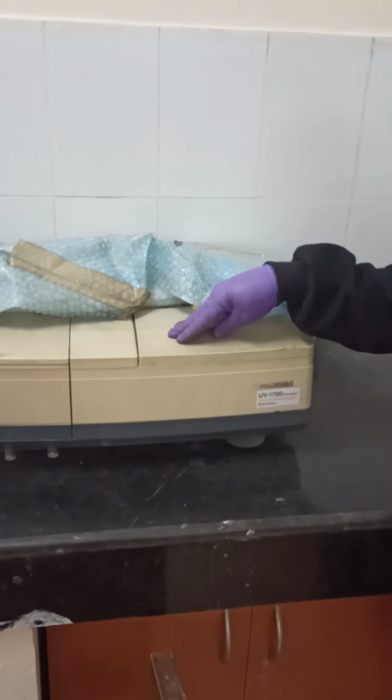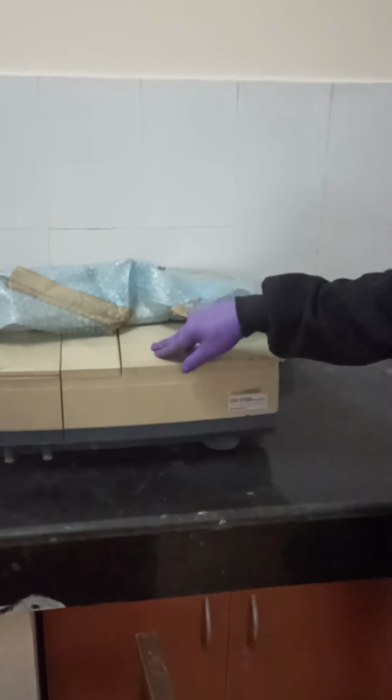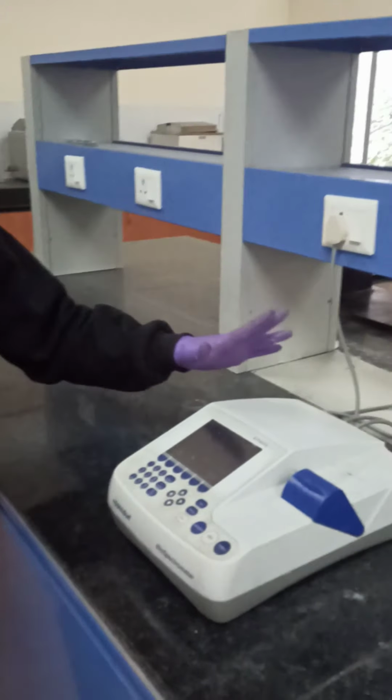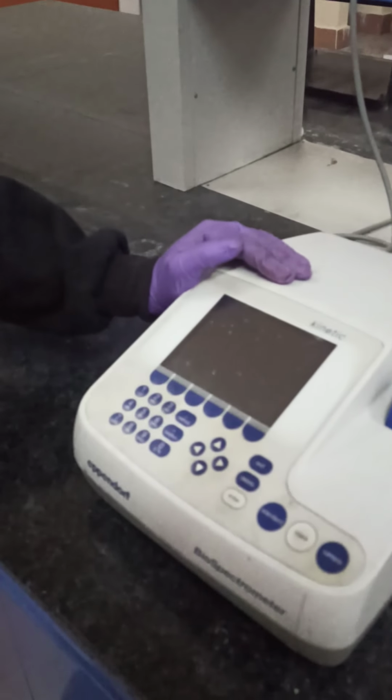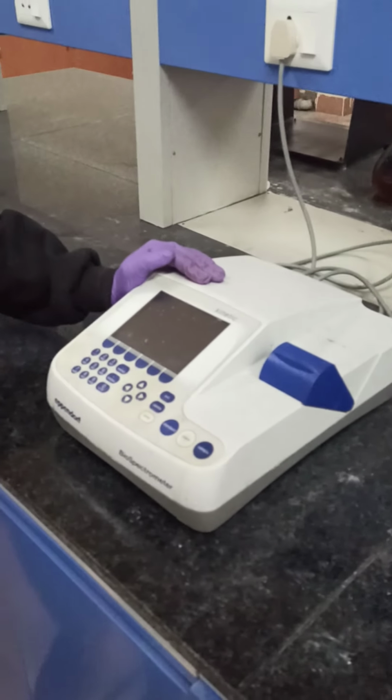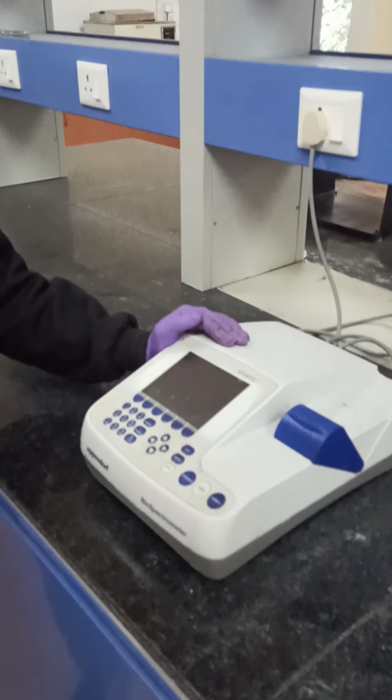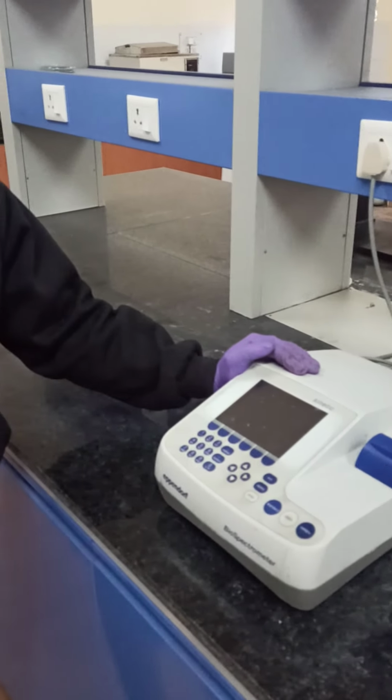I have this one, the modern model. At the same time, I am having the old model, which is also here. This is also a spectrophotometer. You know the function of a spectrophotometer for some of the analytical-related micronutrients.